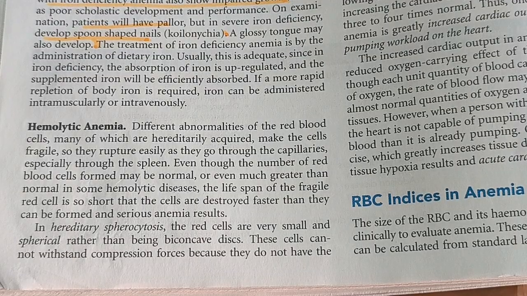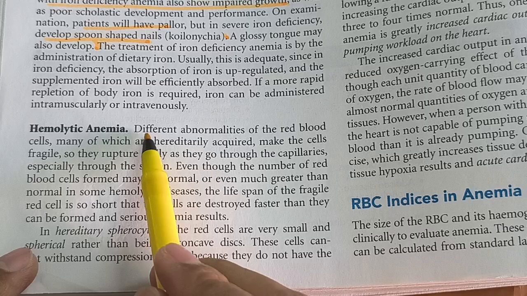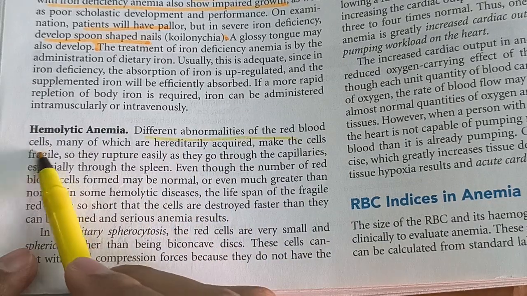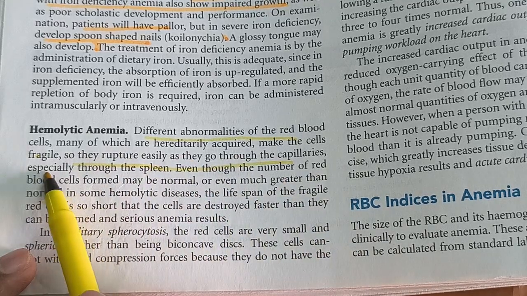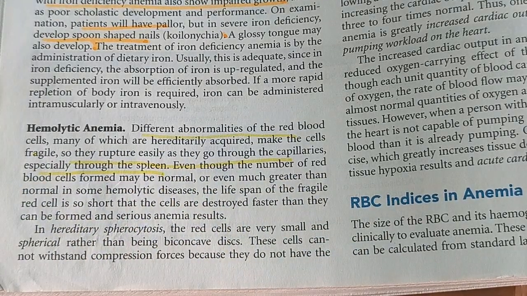So friends, now I'm going to explain to you about hemolytic anemia. You can see different hereditary abnormalities, where the cells rupture easily as they go through the capillaries, especially through the spleen. Therefore, as I mentioned, there is excessive RBC destruction.